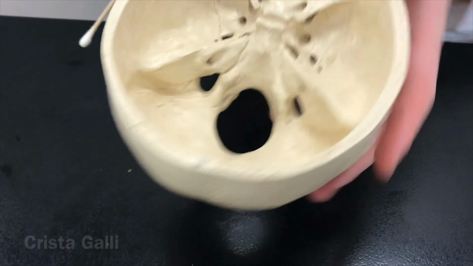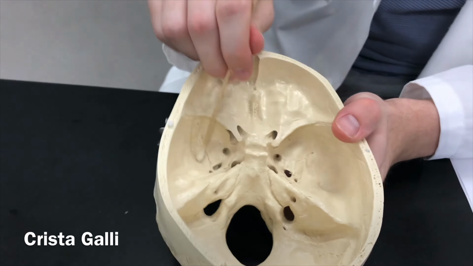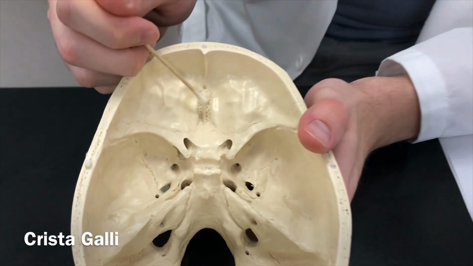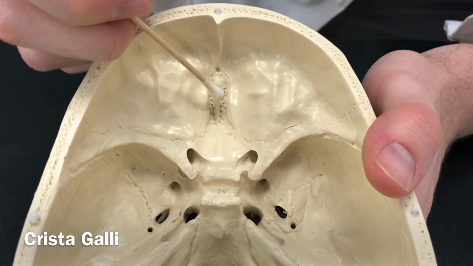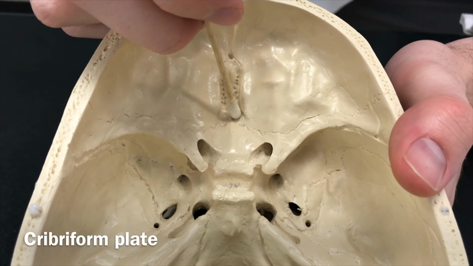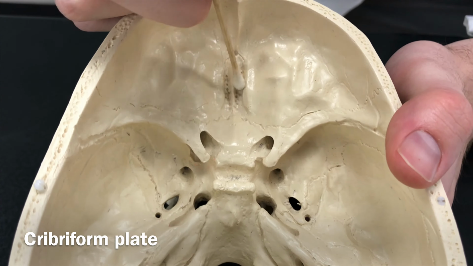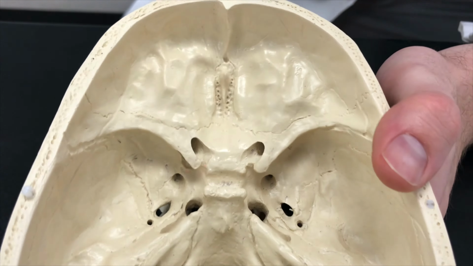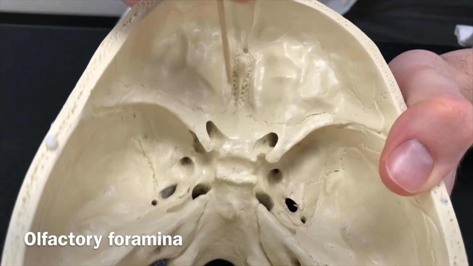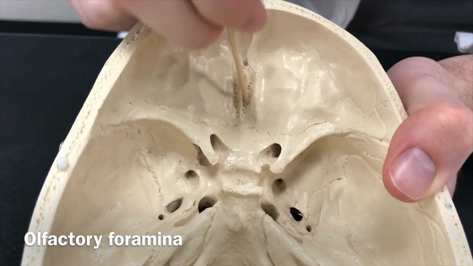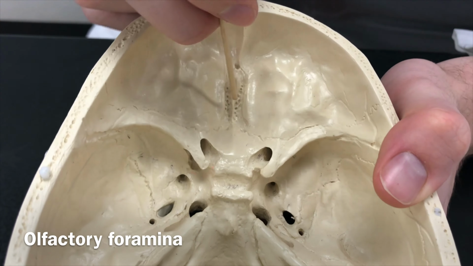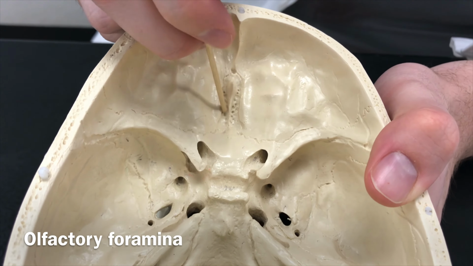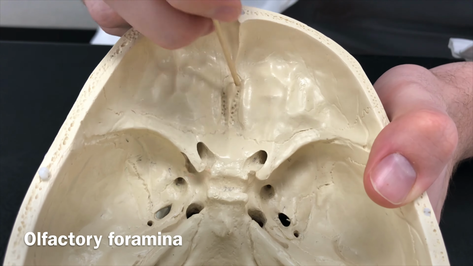On the skull you can see your crista galli, which is this pointy thing right here, and then you have your cribriform plate. The crista galli sits in the crib. This is the cribriform plate right here. The little holes are called olfactory foramina. The holes in the cribriform plate are the olfactory foramina. That's where your olfactory nerves pass through for you to be able to smell.